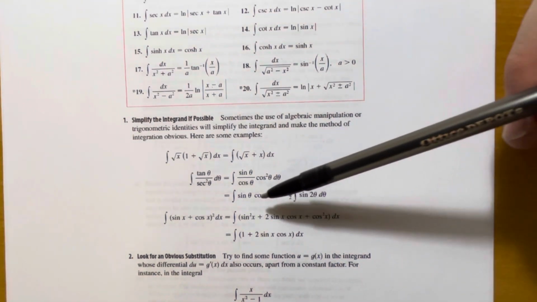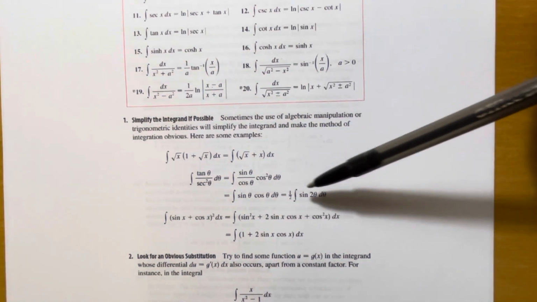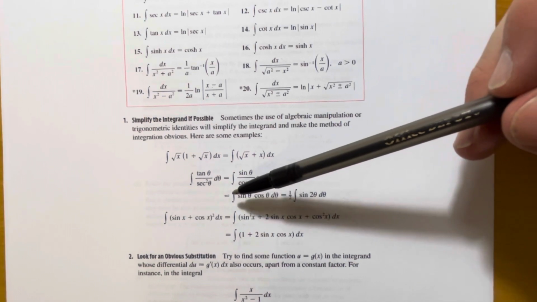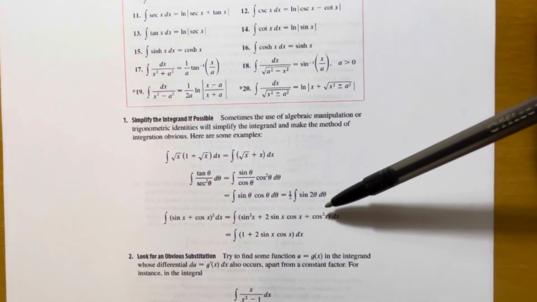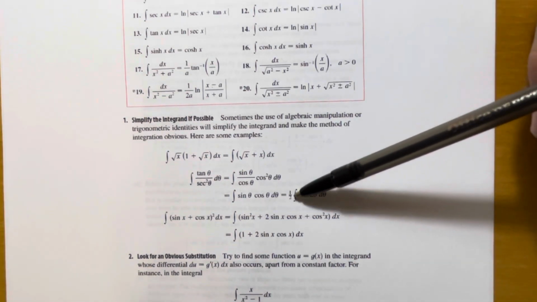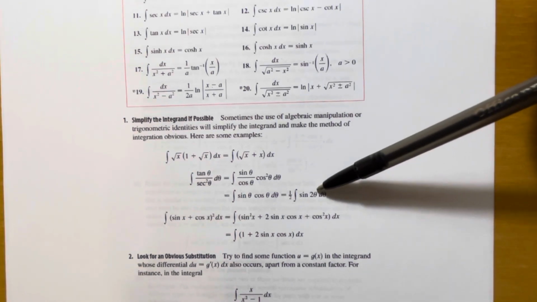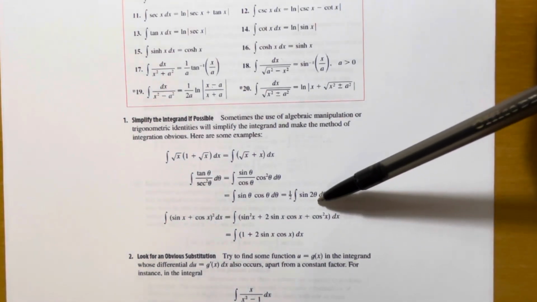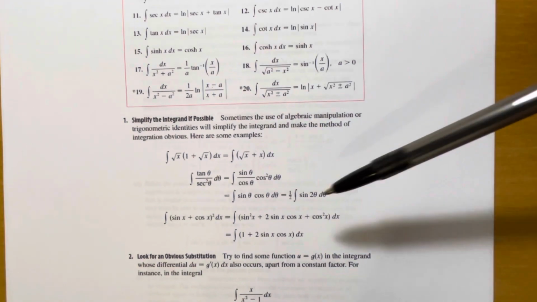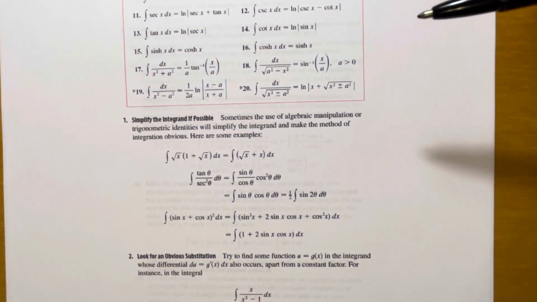And then you could do this with a u substitution, or you could recognize that this looks very similar to the double angle formula for the sine function. Sine of 2 theta is equal to 2 times sine of theta cosine of theta, which would mean that this is actually 1/2 sine of 2 theta. This is super quick to solve, but simplifying the integrand was necessary to get us to that point.